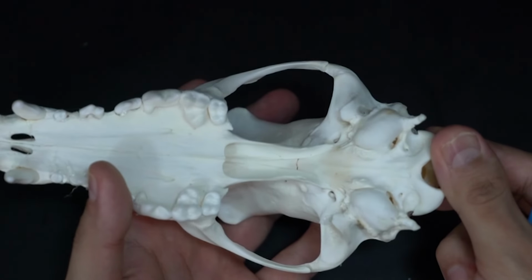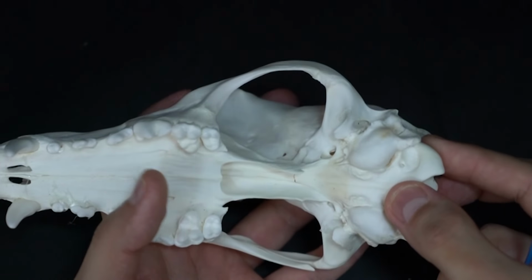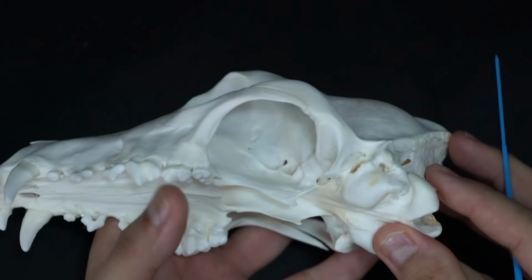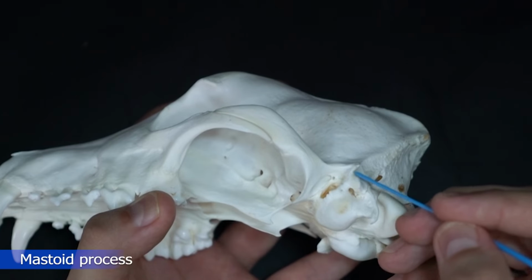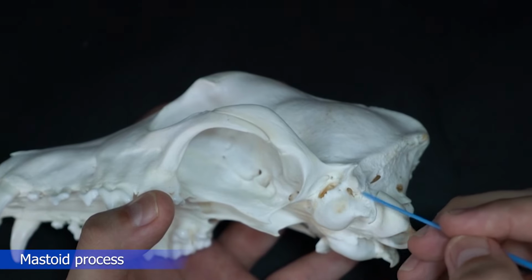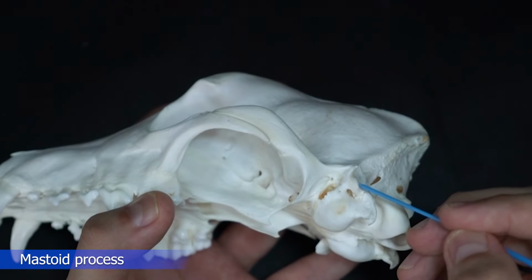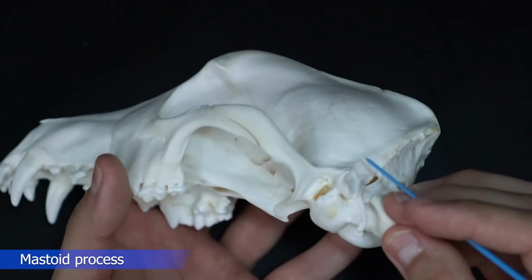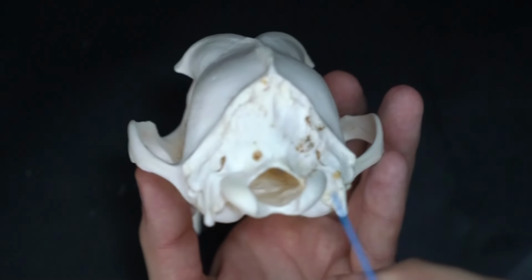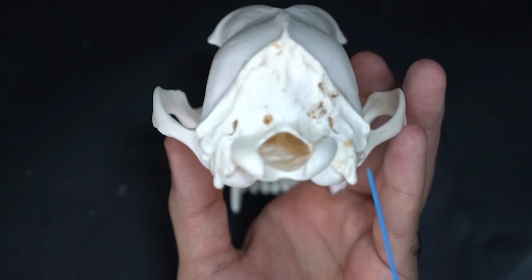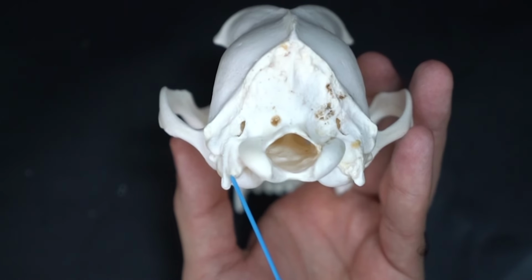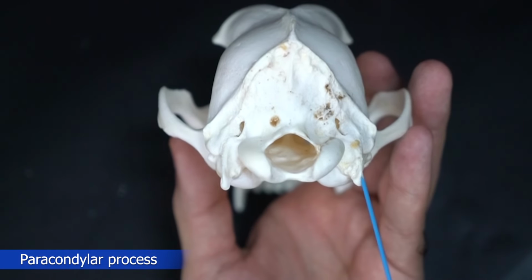Okay, what else? Here next to the tympanic bulla we have this process called the mastoid process. In the caudal view it's better to see the occipital condyles, and next to them, left and right, we have these two big processes.